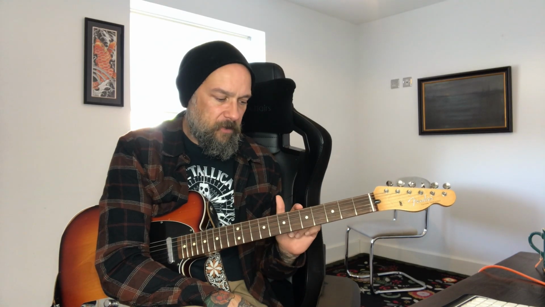So hopefully what you can see there is that I am moving both the E major and E minor shapes up the neck with the human capo to play those chords. And again, the root note for these chords is just on the bottom E string there.